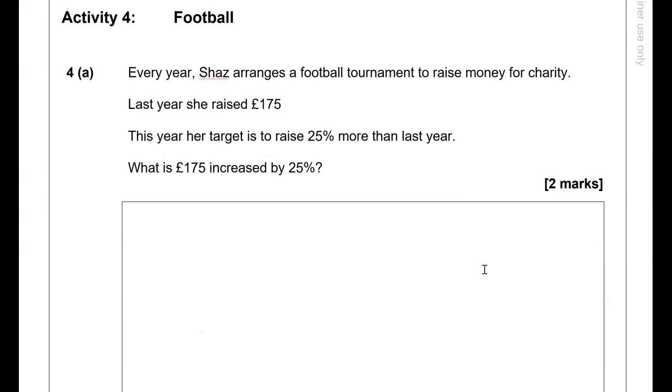Football. Every year, Shaz arranges a football tournament to raise money for charity. Last year, she raised £175. This year, her target is to raise 25% more than last year. What is £175 increased by 25%?